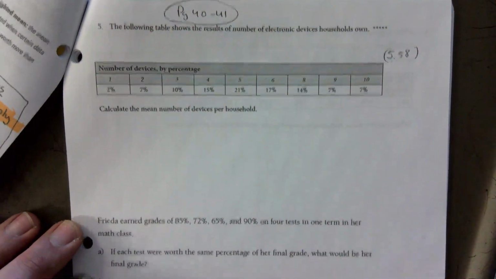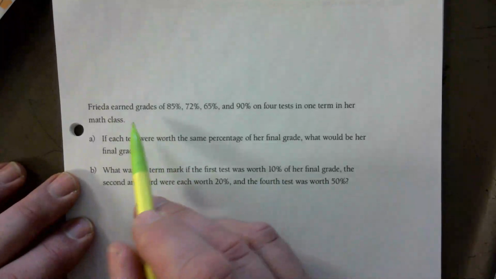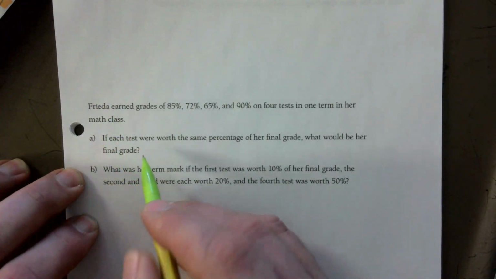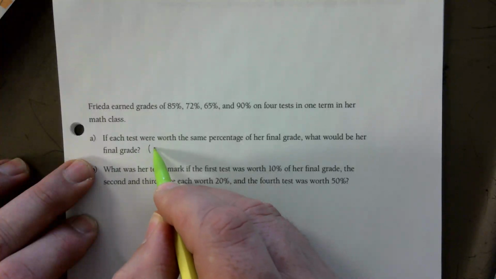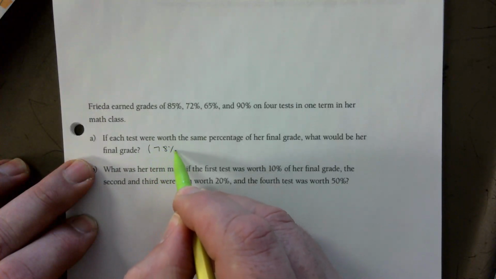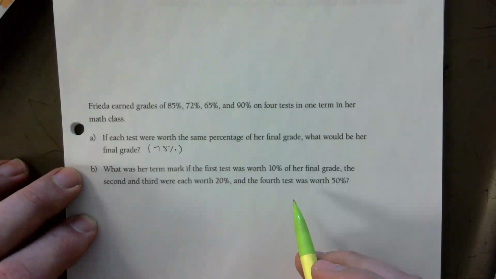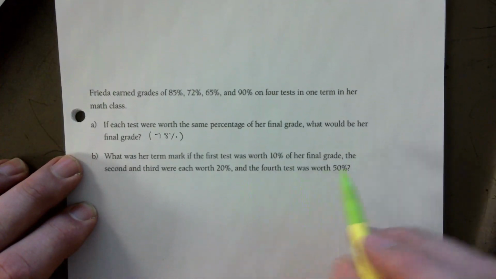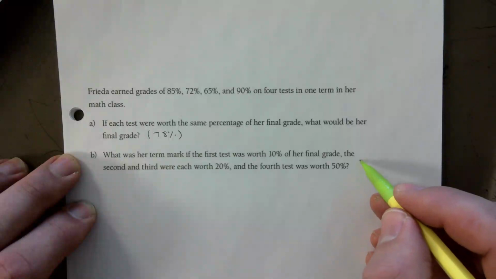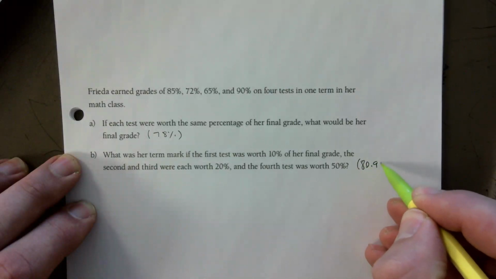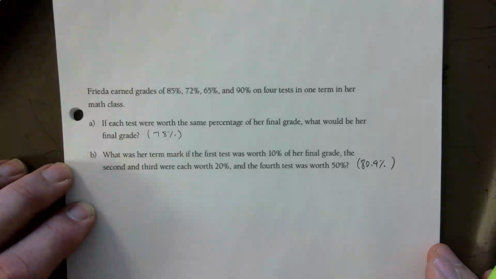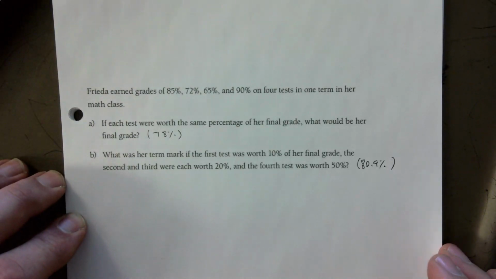The answer to the bottom half, I'm going to post the key anyways, but it's 78% if everything were to be the same. But if it's weighted, it's going to be 80.9. That way you have a bit of a reference if you're working through this, whether or not you're doing this right.